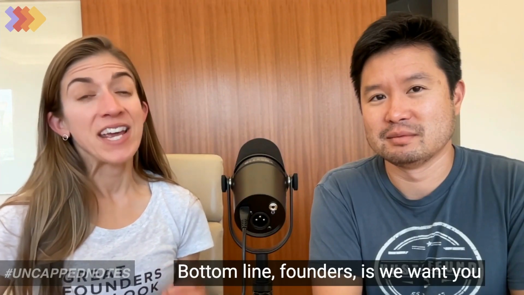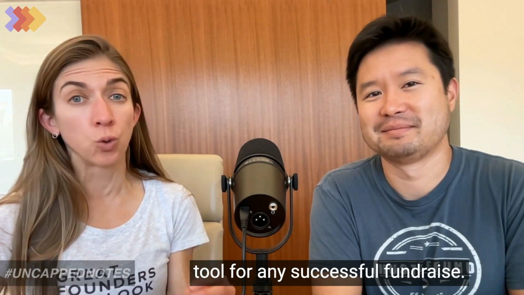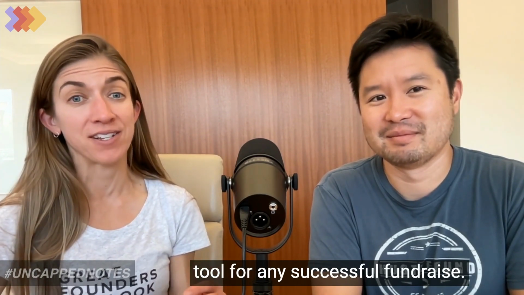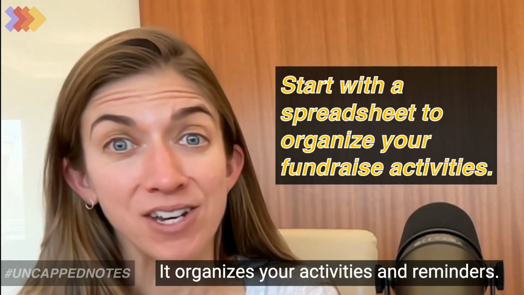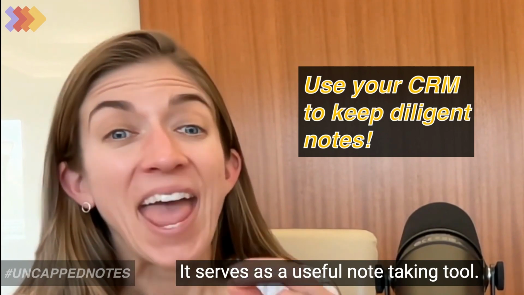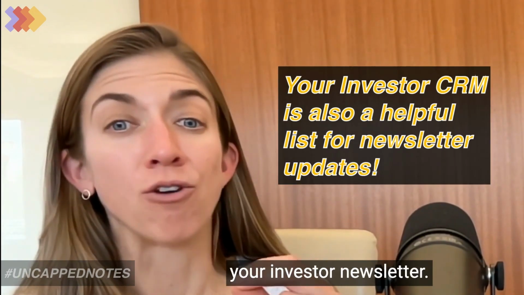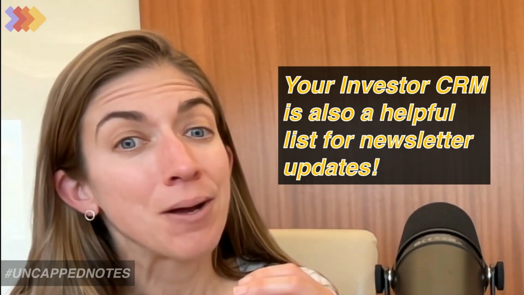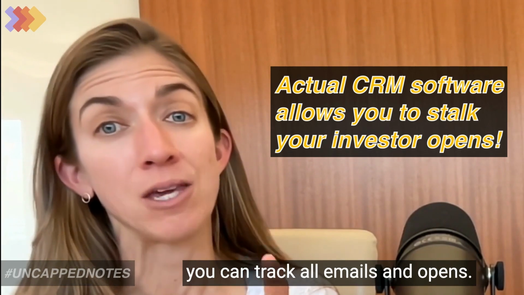Bottom line, founders, is we want you to think of your CRM as your critical tool for any successful fundraise. It can start as a simple spreadsheet. It organizes your activities and reminders. It serves as a useful note-taking tool. And this can be your list for your investor newsletter. Bonus, if you actually set up a CRM tool, you can track all emails and opens.